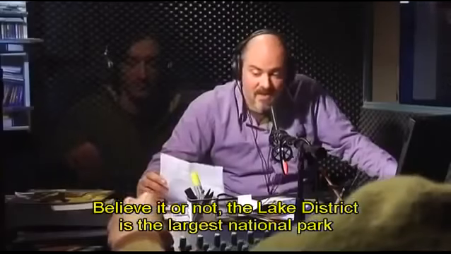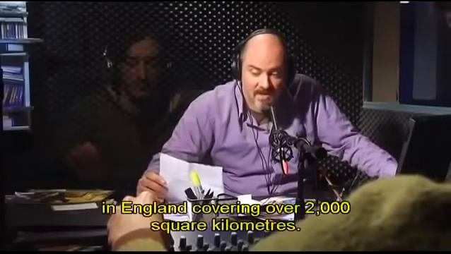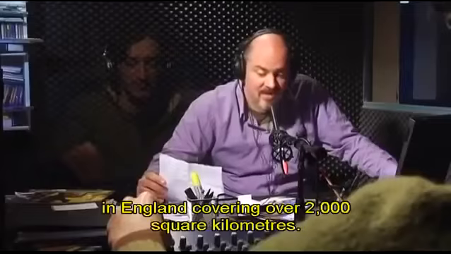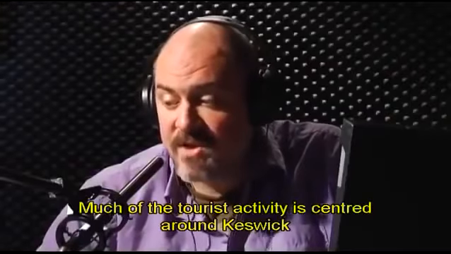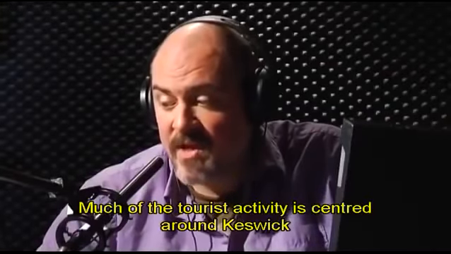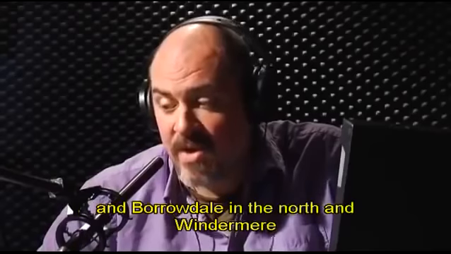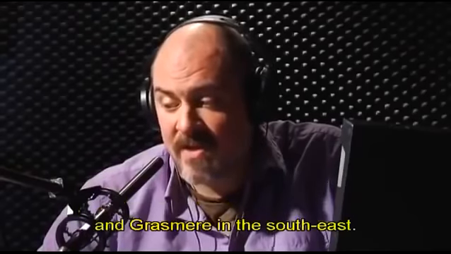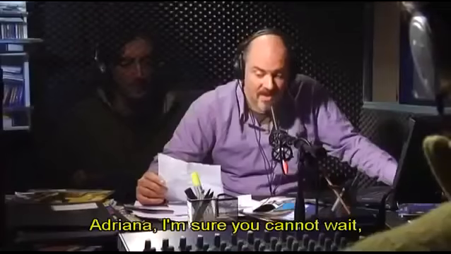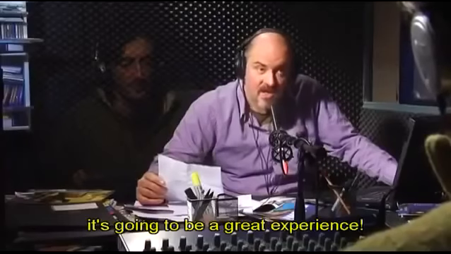Believe it or not, the Lake District is the largest national park in England, covering over 2,000 square kilometers. Much of the tourist activity is centered around Keswick and Borrowdale in the north, and Windermere and Grasmere in the southeast. Adriana, I'm sure you cannot wait. It's going to be a great experience.